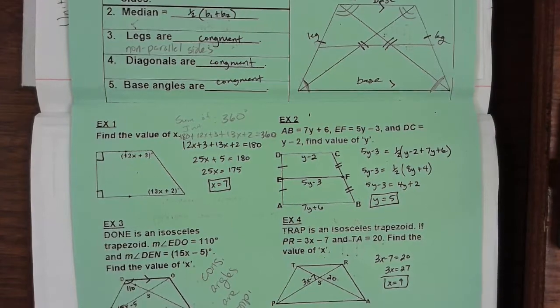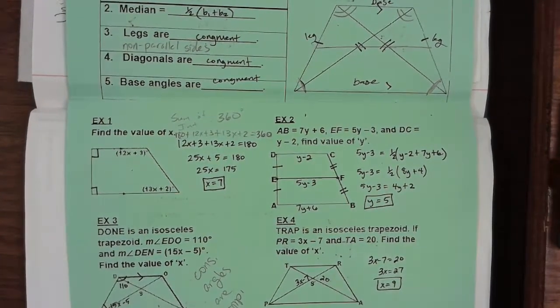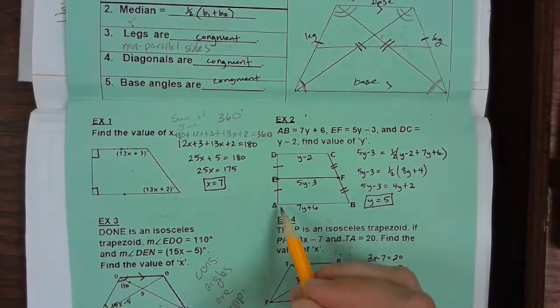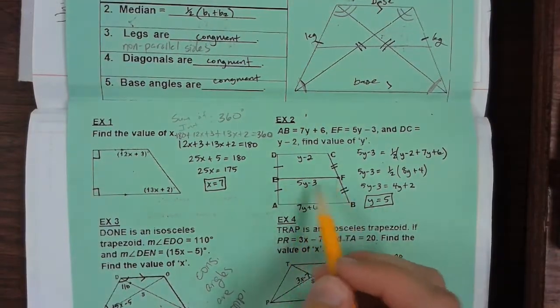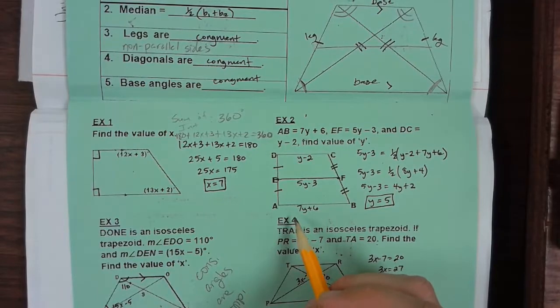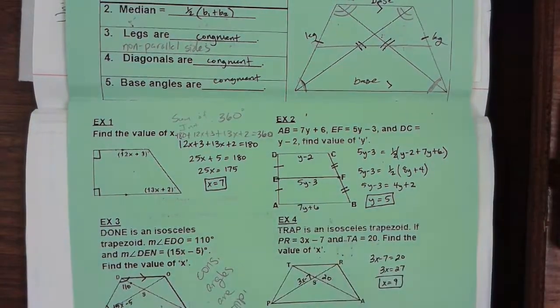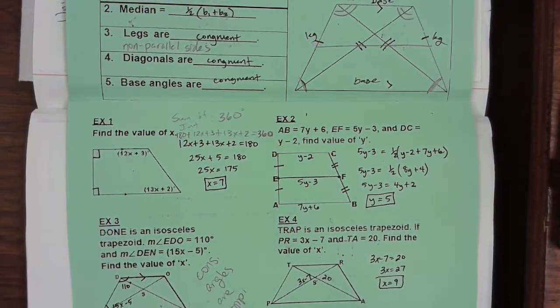All right, next up, example 2. So in example 2, we're given this trapezoid, and we're told that AB right here has a length of 7y plus 6. EF right here has a length of 5y minus 3. And DC up here has a length of y minus 2. And we're asked to solve for the value of y.